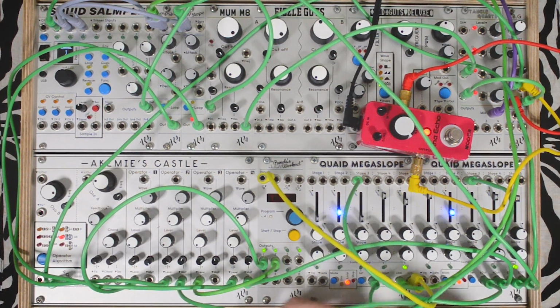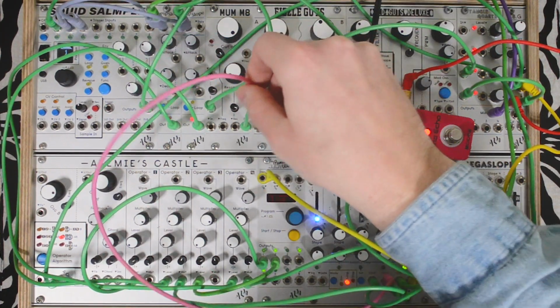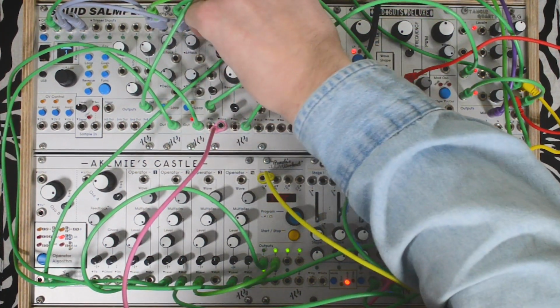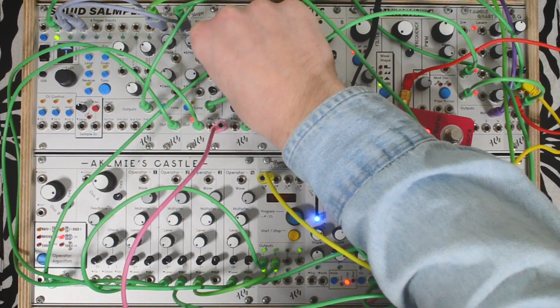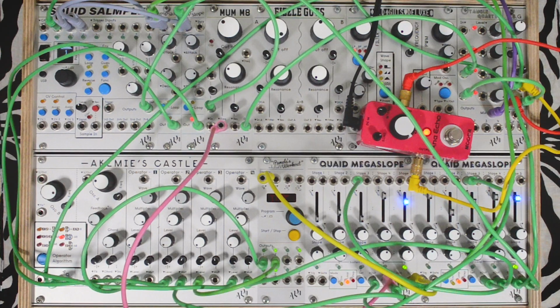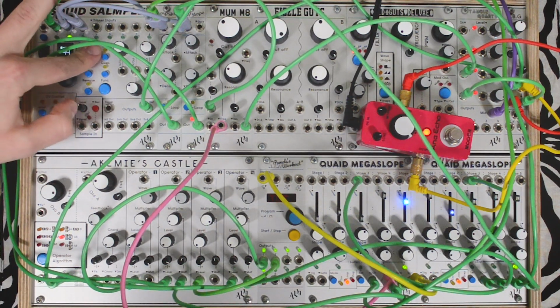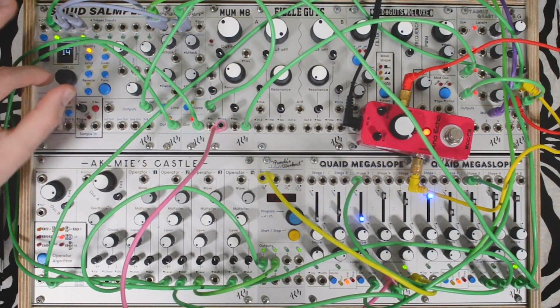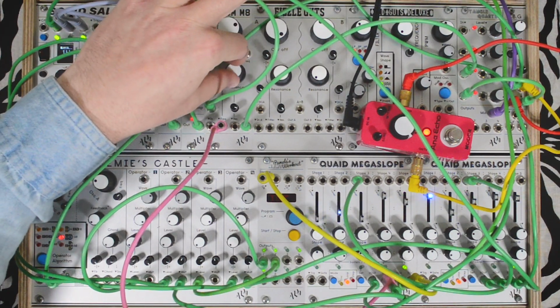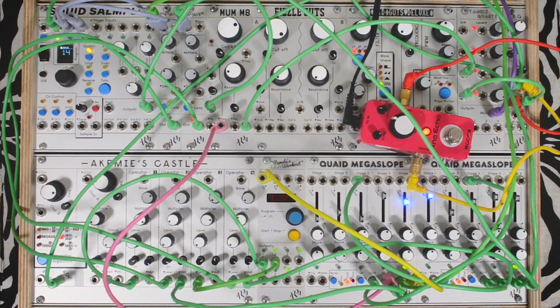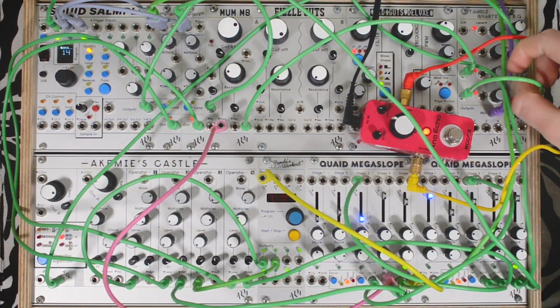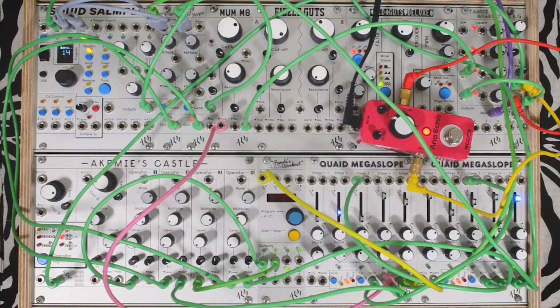Finally, let's duplicate the positive output over to the Mum-mate's filter cutoff. From here, it's fun to start changing the loop times and lengths. Because so much of the patch is controlled by these loops, unpredictable things can happen.